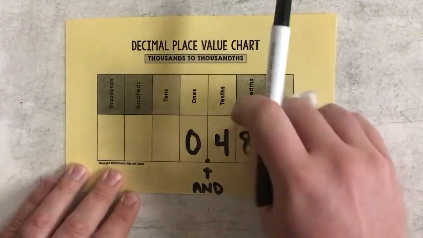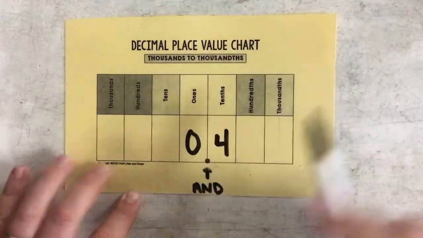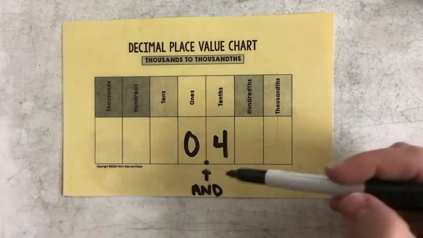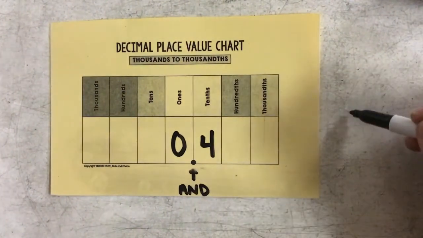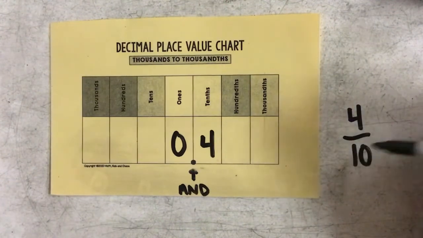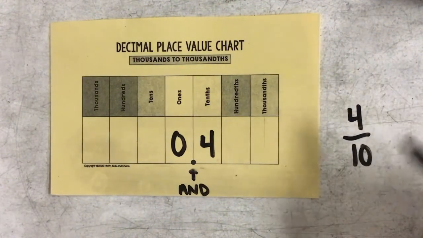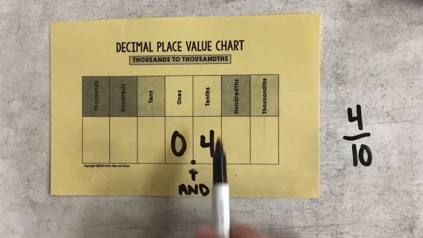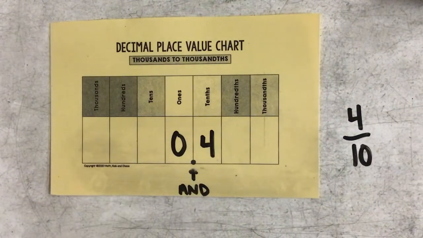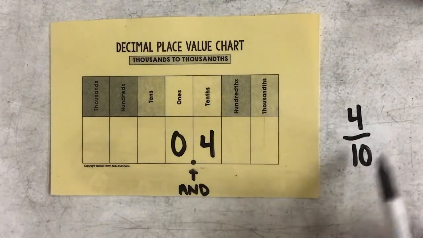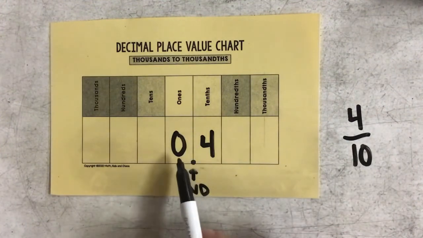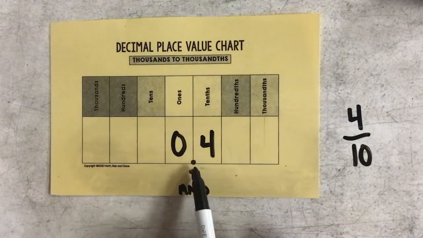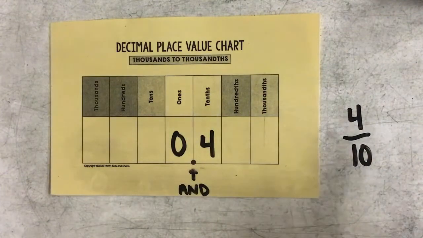Now that's important. If I were to take this back to just the 4, I read this as 4 tenths. Well, you and I know 4 tenths could also be written as a fraction that looks like this. So this 4 tenths and this 4 tenths are actually the same amount. And this is how I would write a fraction with a 10 in the denominator spot as a decimal. 0.4 or 4/10. Let's take a look at a couple examples.